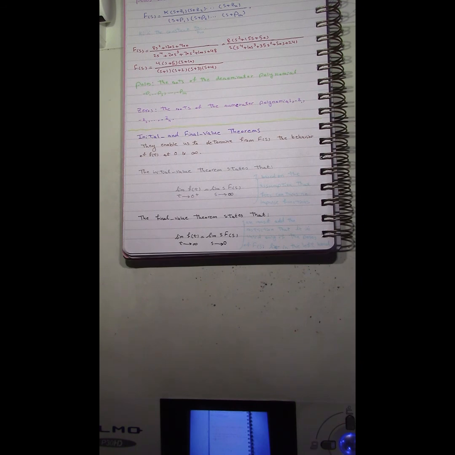Yes, we want to check how the system behaves at zero time or when we are at infinity. And sometimes we need to check whether our answer is correct or not, whether the system predicts correctly. That's why we need these two theorems.